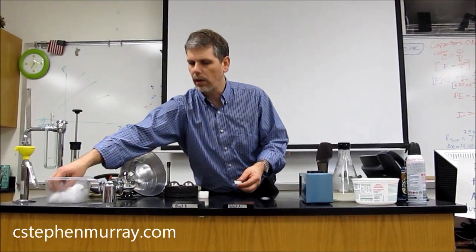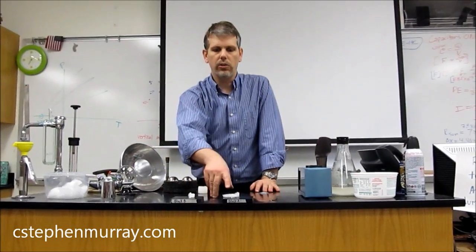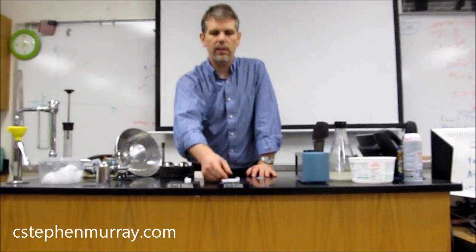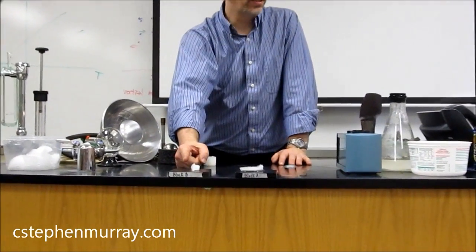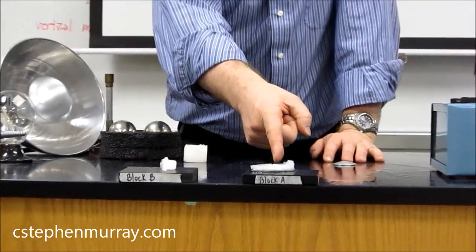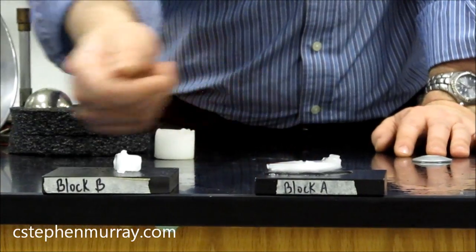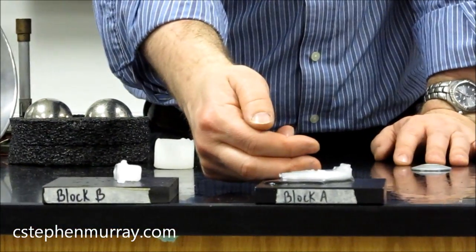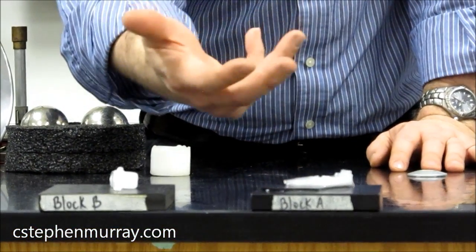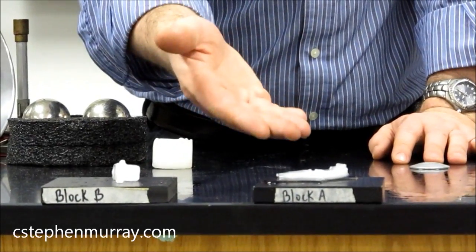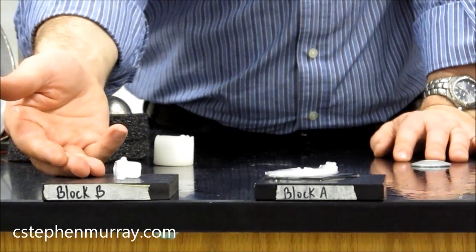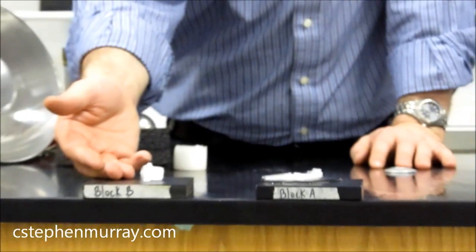If I take two pieces of ice and I put them on the two blocks, we notice, if you need to stand up and see that better, you'll notice that this one is melting and this one is not melting. The reason for that is, this is a conductor and this is an insulator. It does feel colder to the touch. Why? Because it takes the heat from your skin faster. That's what a conductor does, it conducts away the heat, while an insulator does not conduct away the heat as fast. It will conduct it, just slower.